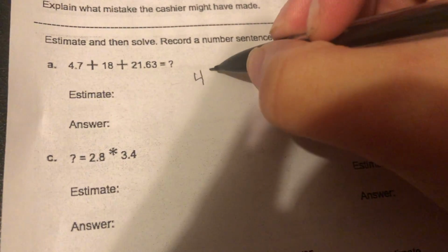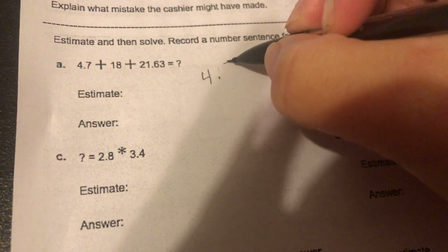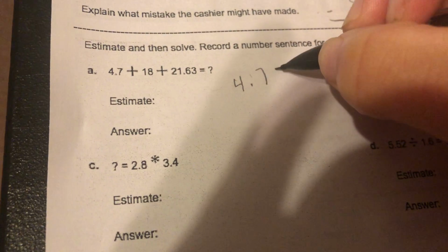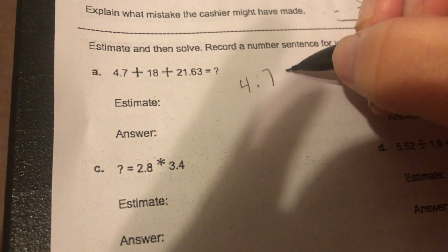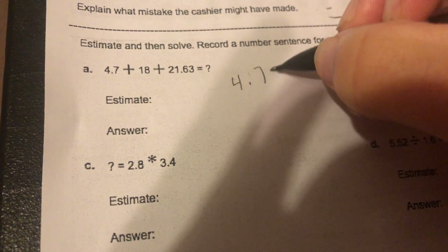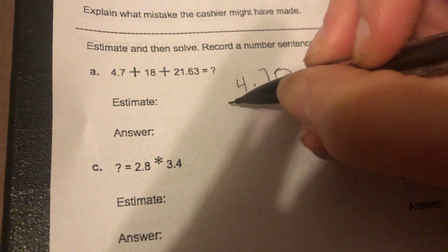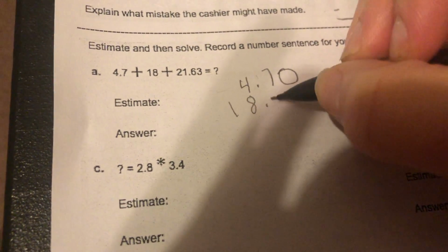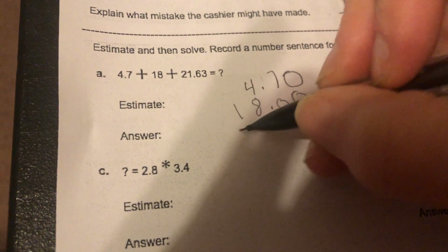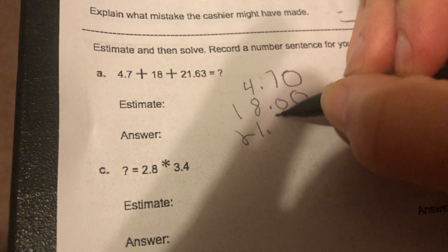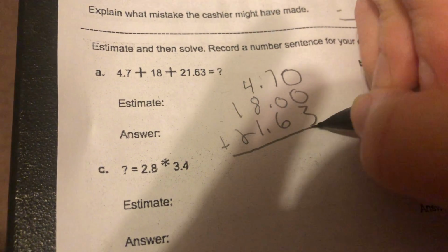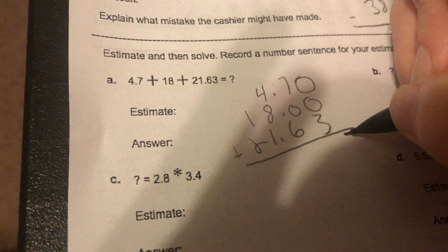We're taking 4.7, and remember, when we add them, we do line up the decimals. When doing this, we might have to fill some empty places with a 0. And we're doing the whole number 18, and 21.63. We're just going to very easily add this.